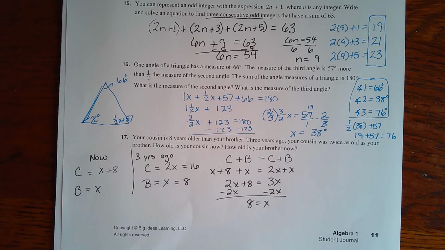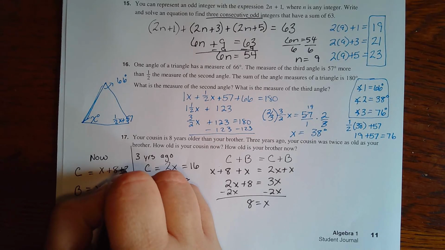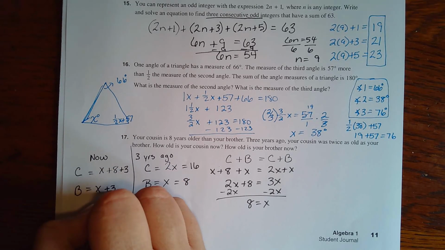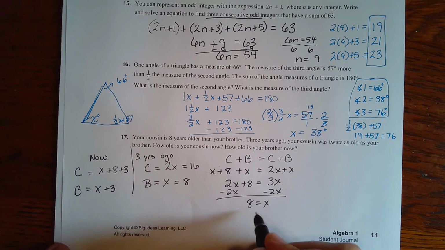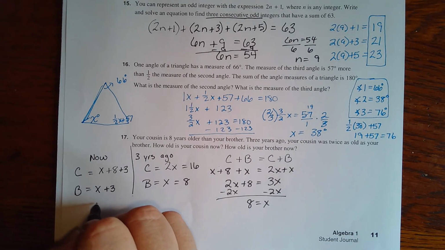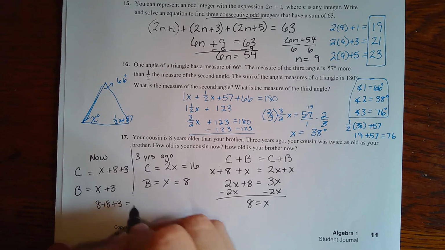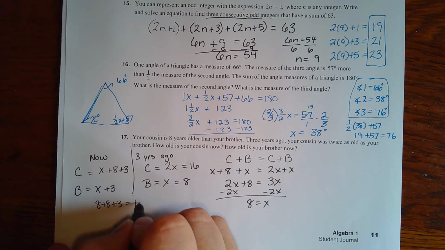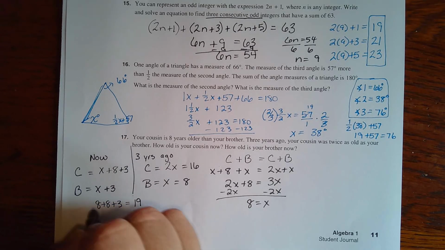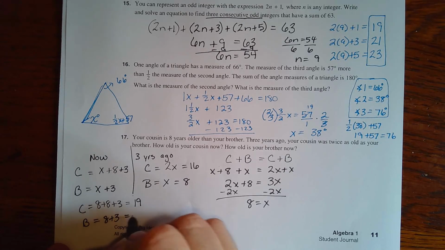So if we want to know what the current age is, you have to add 3 to both of the years. So in this case, if x is 8, then it's going to end up being 8 plus 8 plus 3 is going to give me 16 plus 3, which is 19 years old for your cousin. For your brother, he is going to be 8 plus 3, which is 11 years old.